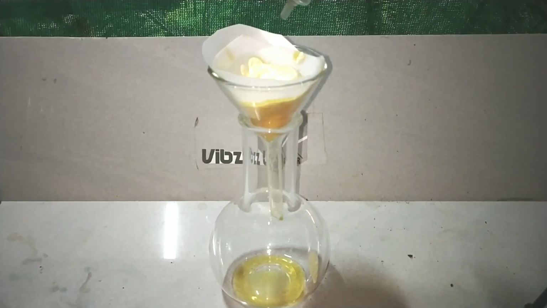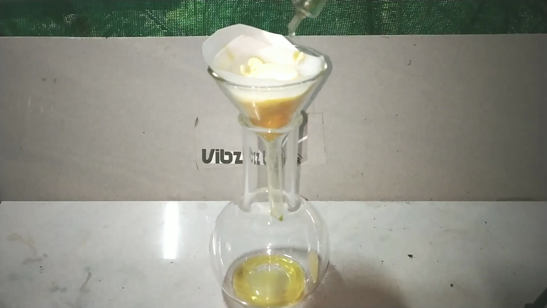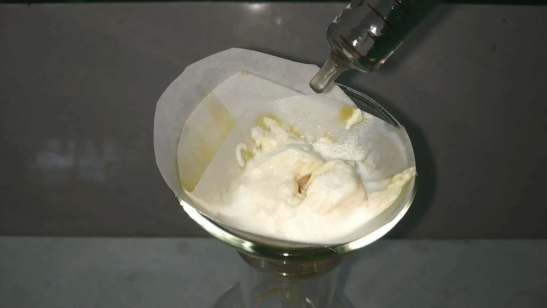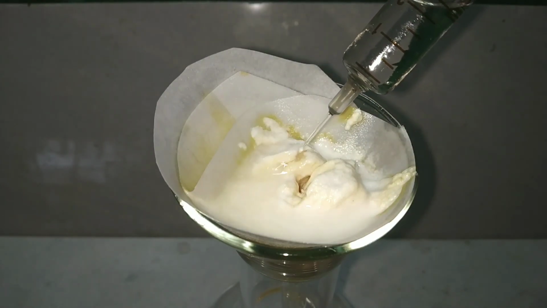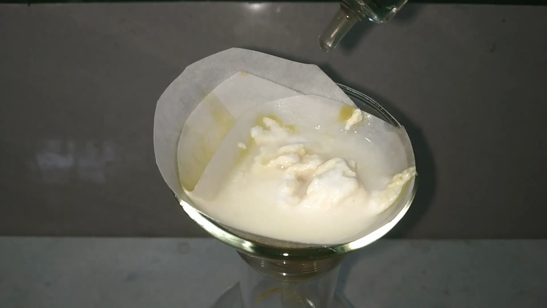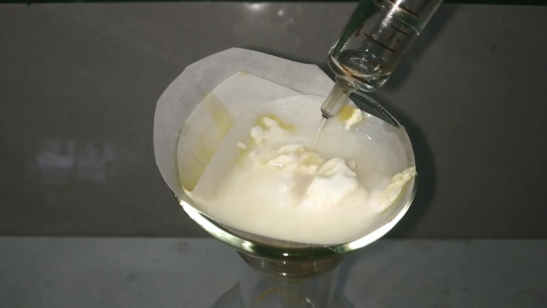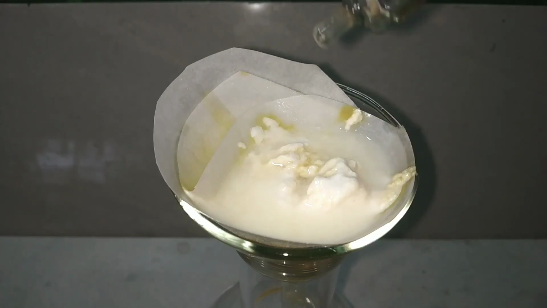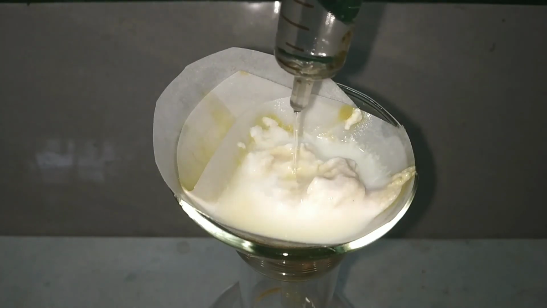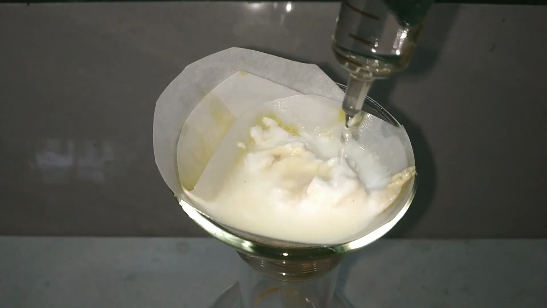During the course of filtration, I washed the product a couple of times with glacial acetic acid to purify it. I am using a glass syringe to take the glacial acetic acid and then I pour it directly on top of the crude product. You can clearly see that the product is getting much whiter in color. After washing a few times with glacial acetic acid, we will let the compound dry and then we get the pure white and fluffy benzopinacolone.